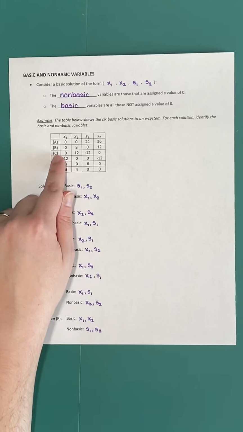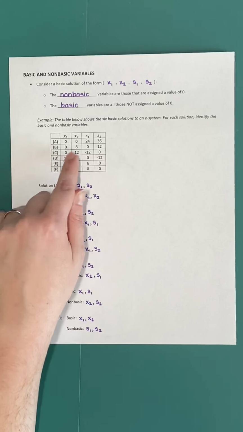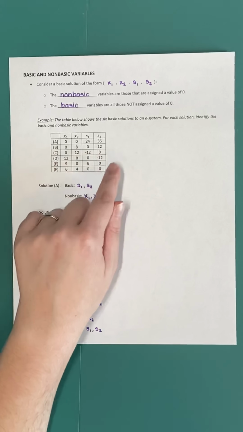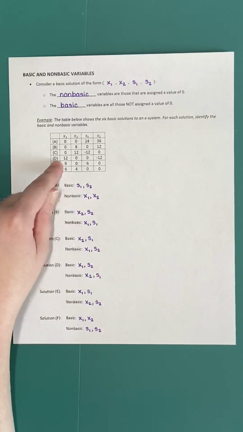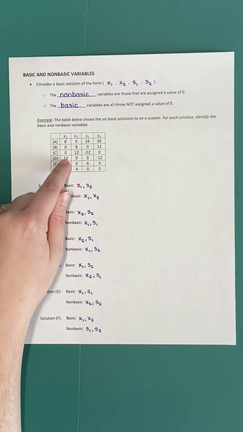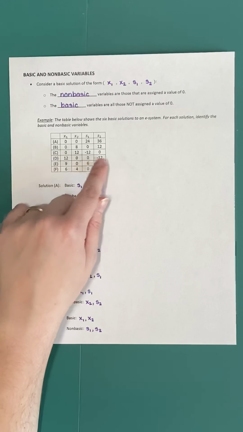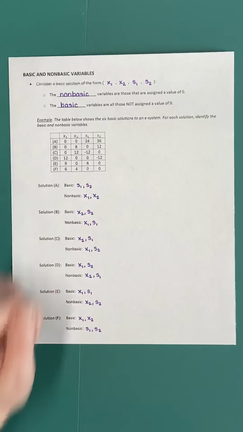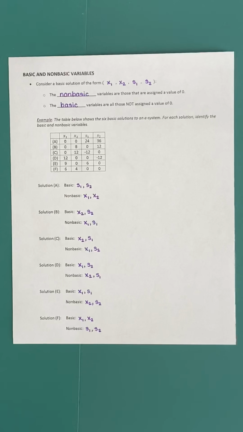But if we're just categorizing basic versus non-basic, x2 and s1 are basic, and then x1 and s2 are non-basic. For solution D, x1 and s2 are basic, x2 and s1 are non-basic, and so on and so forth. So anytime we have a non-zero value, that's going to be a basic variable for that solution, and anytime we have a 0 value, that's non-basic.